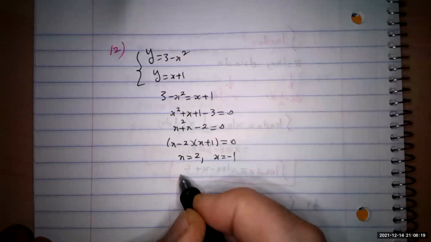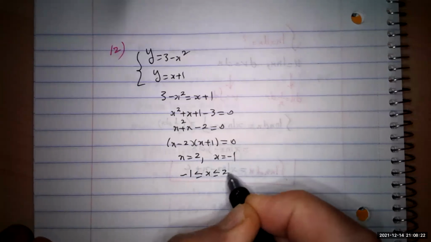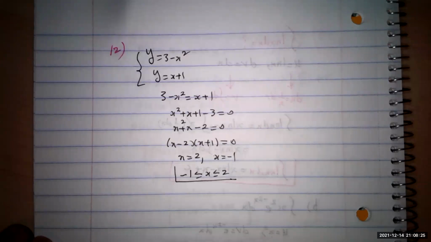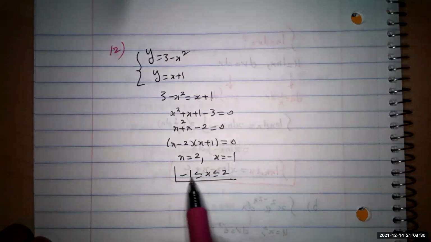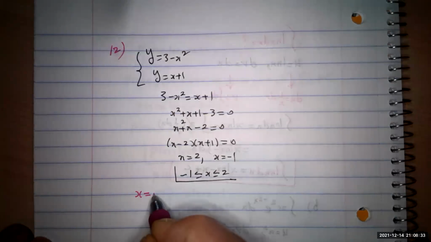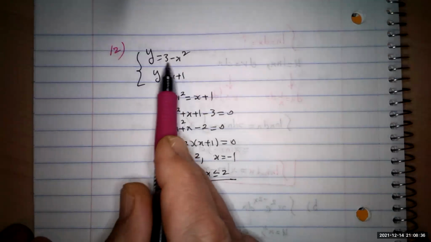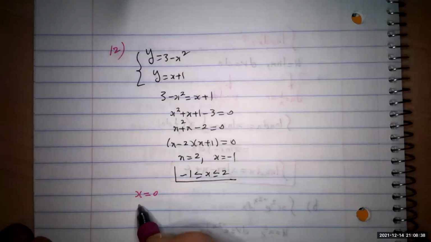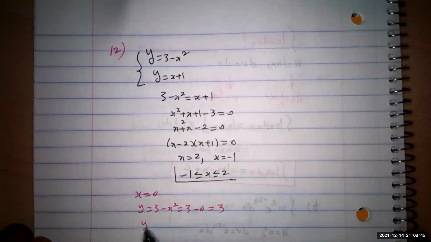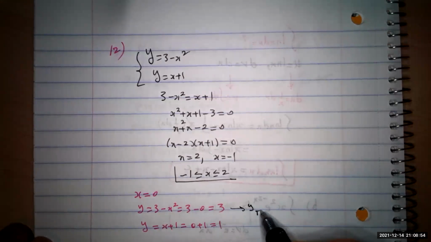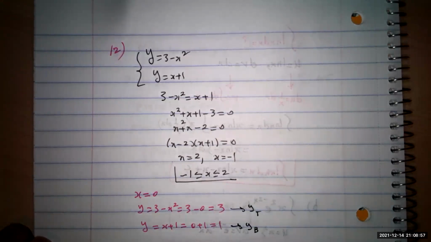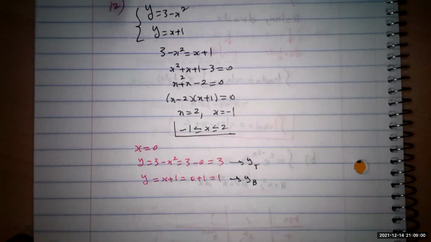So we have to integrate between negative 1 and 2. We have to find out which function is going to be on the top so that we are not going to get a negative answer. We pick a number in between, something like 0, that's optional. If you put 0 here, y equal to 3 minus x squared gives 3 minus 0, which is 3. y equal to x plus 1 gives 0 plus 1, which is equal to 1. So this would be the one on the top, the bigger number, and this is the bottom one. Even if you miss it, you get negative numbers, you switch it.